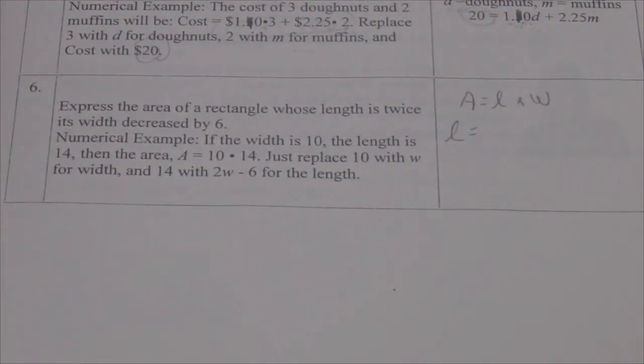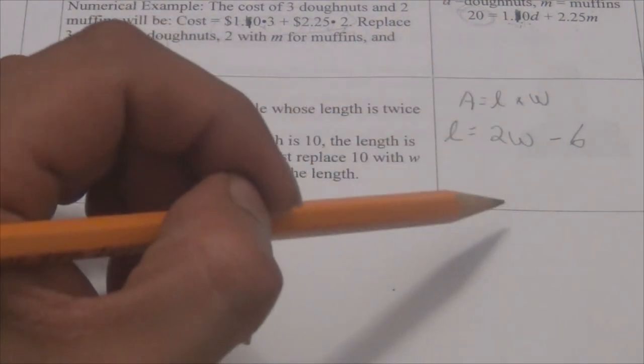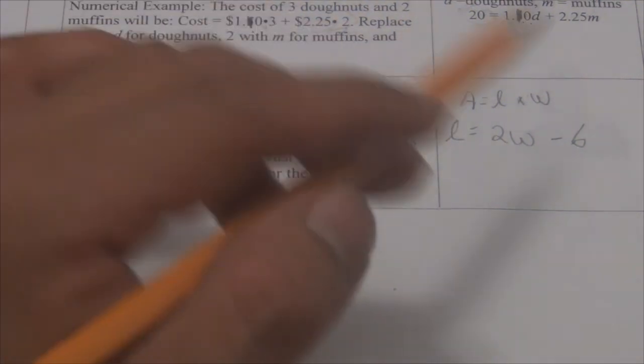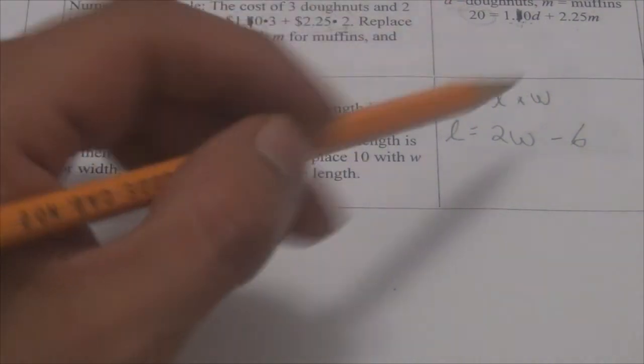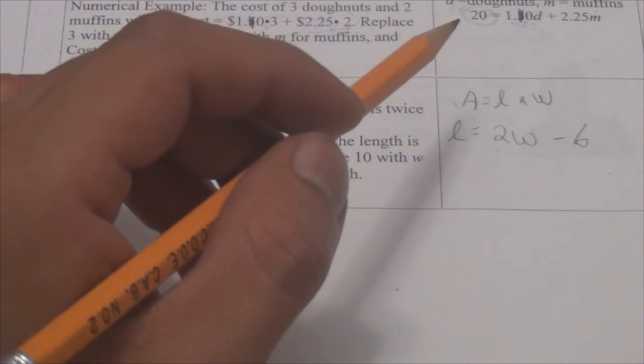The length is twice its width decreased by 6. You see, it doesn't say anything like twice the length less than. Remember, if it's less than or more than, the word less than and the word more than means that you're gonna have to write from right to left. But if it just says increase or decrease, you start from left to right. You have to understand that. You have to memorize that. There's no other way around it.